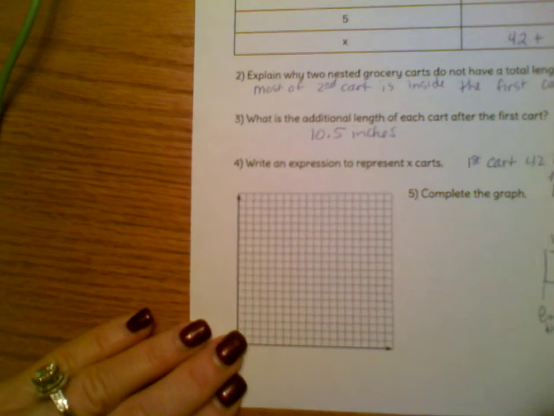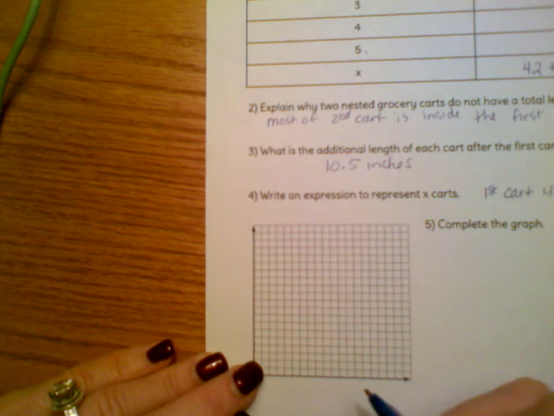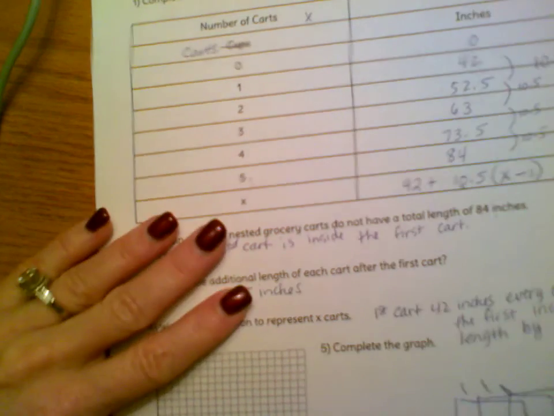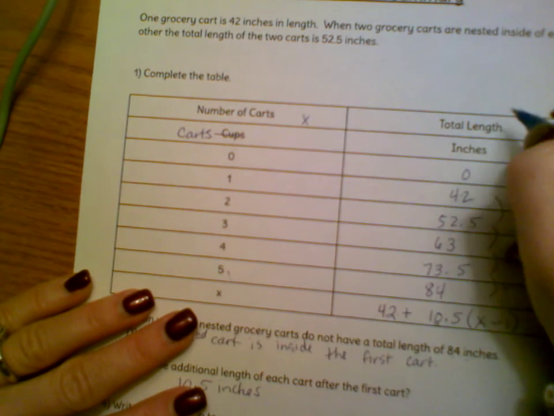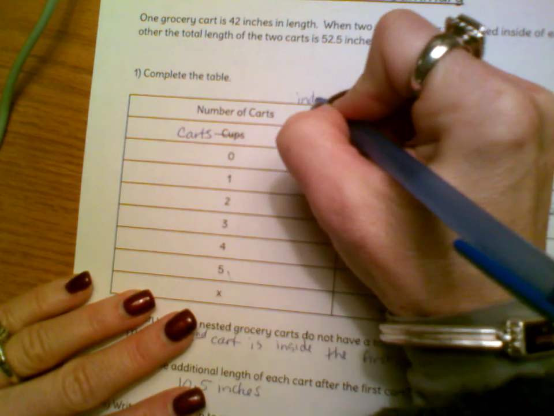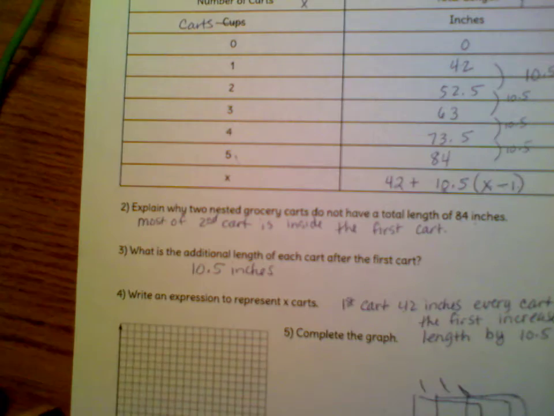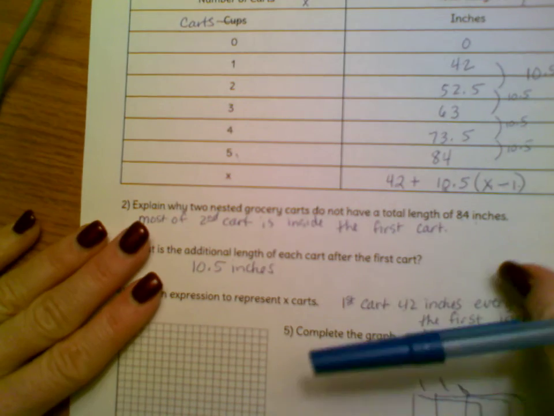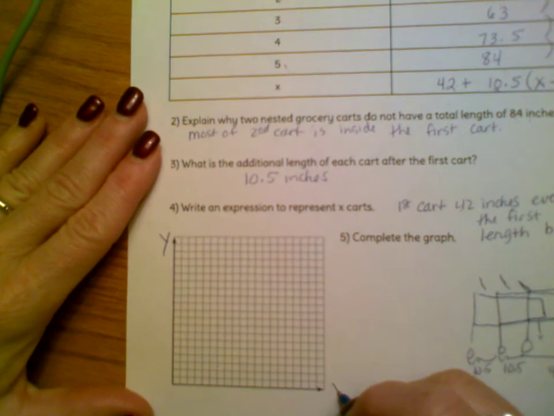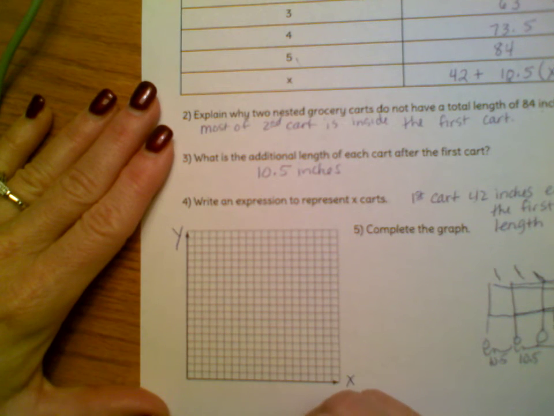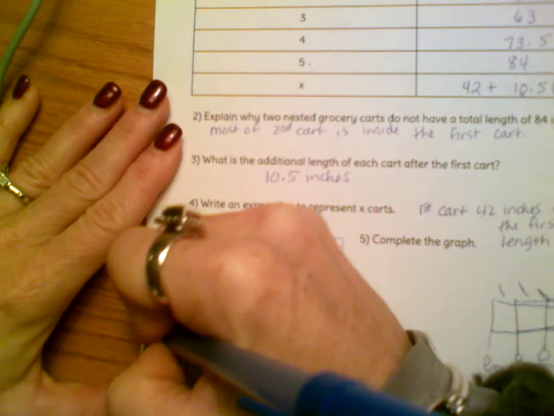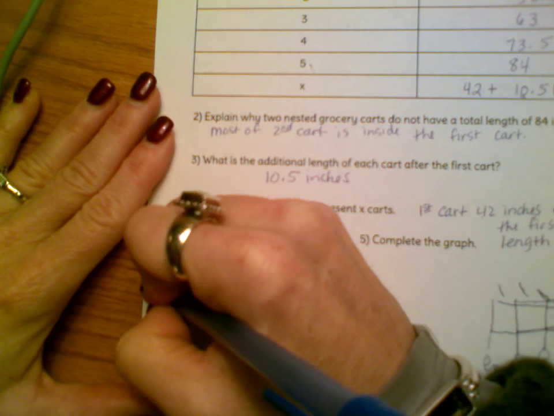So if I want to graph this, if I'm going up to 5 and there's 20 lines here, remember this is X and this is Y. Here's my independent, this is my dependent variable. So if I go to graph these, here's my Y, and here's my X, and I could put labels, number of carts, and this is the length in inches.